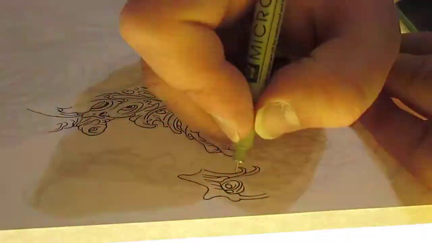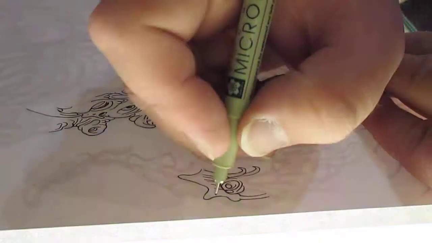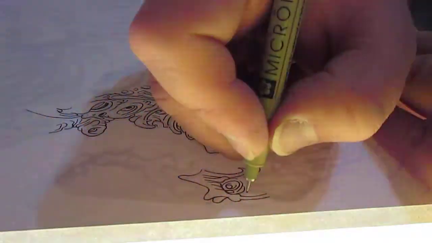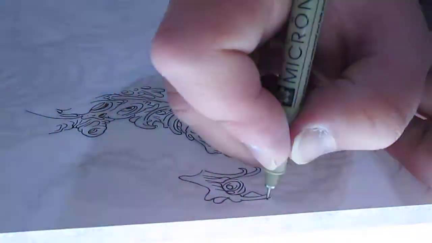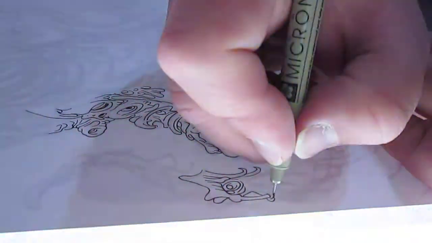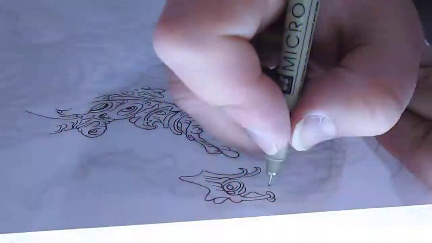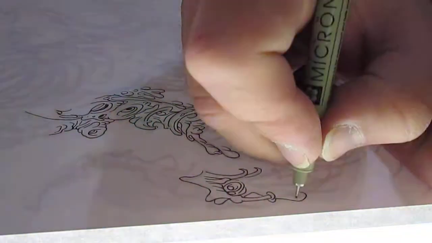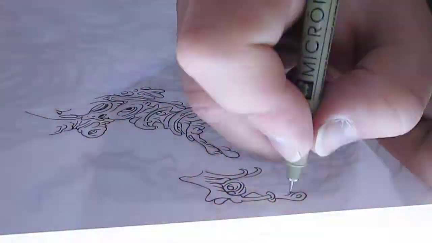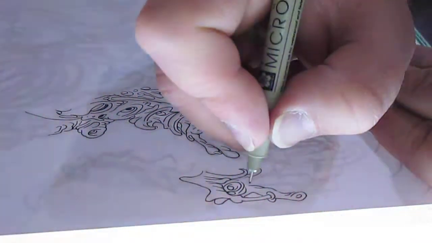After you've transferred it to a better paper, a better board or whatever, after you've worked out any problems that you might have with details or, like I said, composition or anything like that.